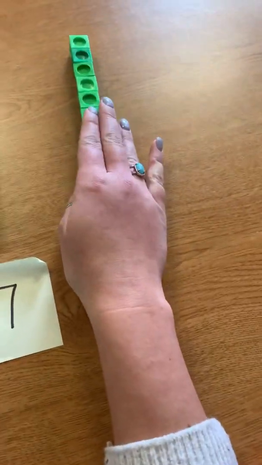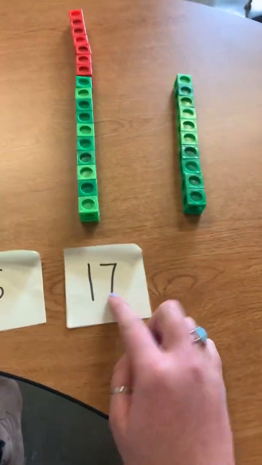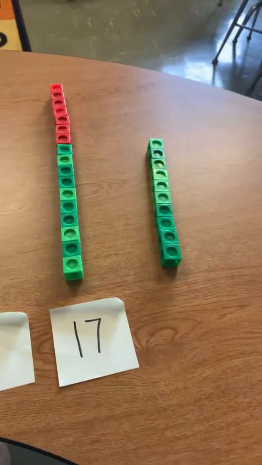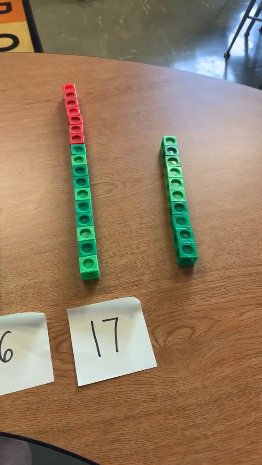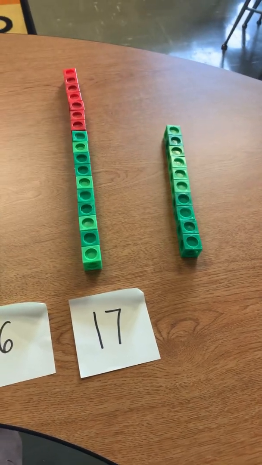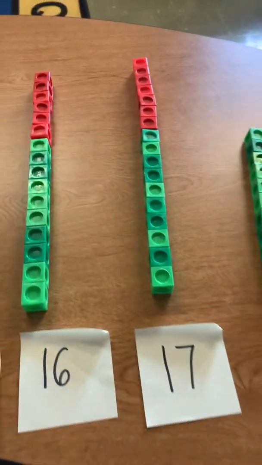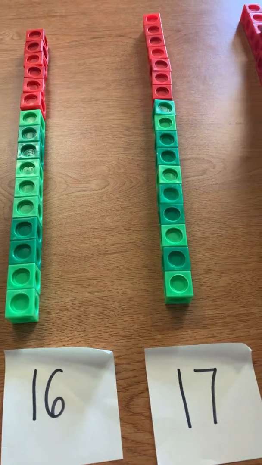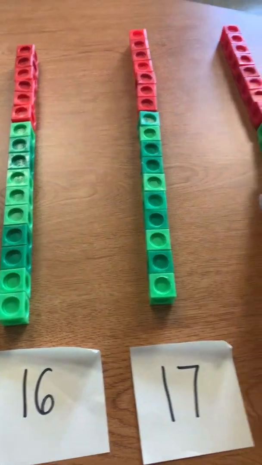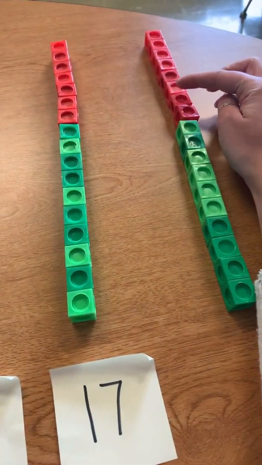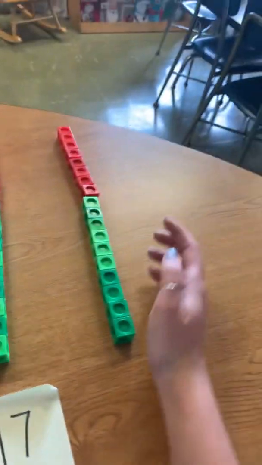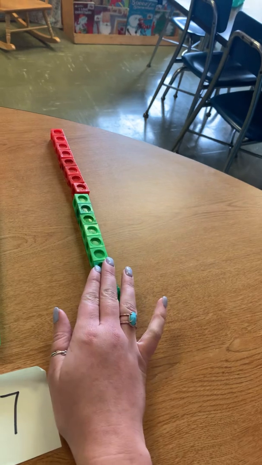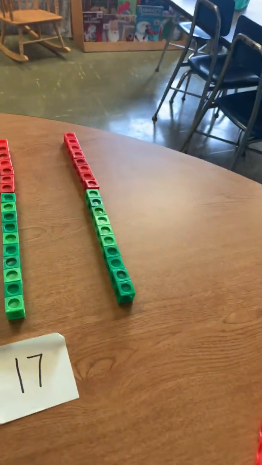Okay, here's our next set. Here is 10. So we added 7 ones this last time. How many ones do you think we're going to add this time? You're right. We are going to add 8 because 8 comes after 7. So I'm going to add 8 ones to the top. Let's make sure I have 8. 1, 2, 3, 4, 5, 6, 7, 8. So we know that 10 plus 8 ones is 18.